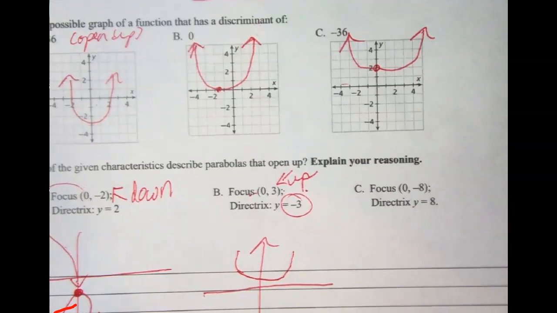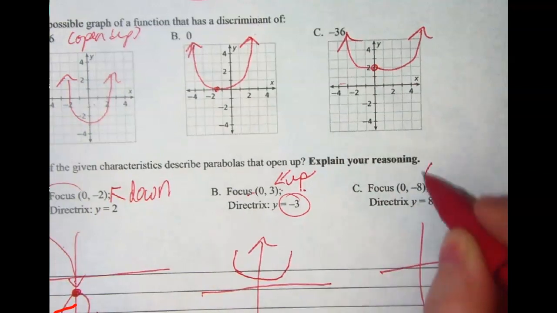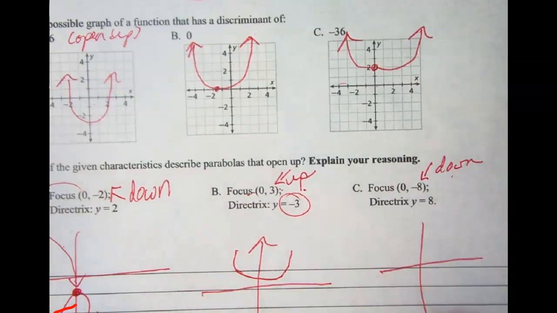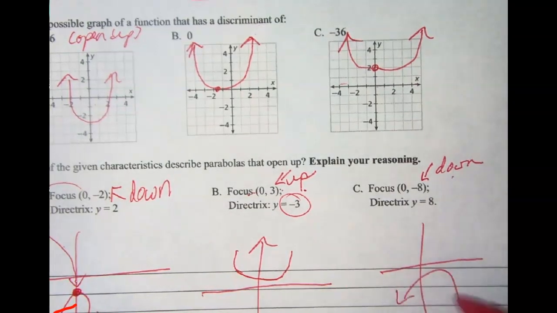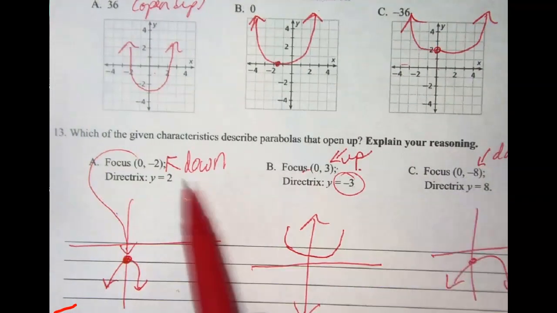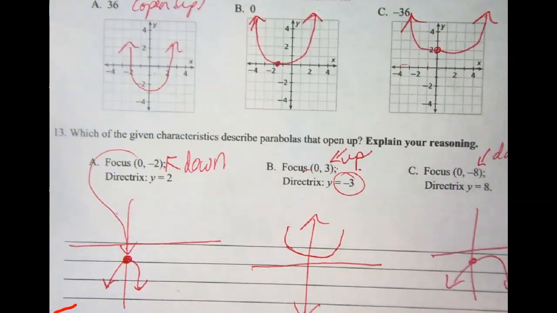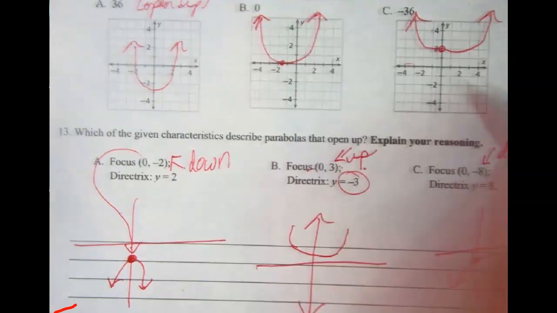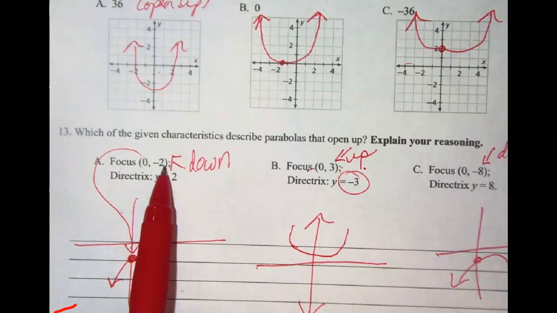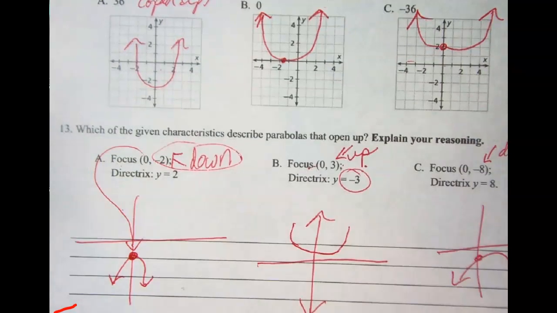And then the last one, same kind of deal. So the focus, I'm just looking at it and we have a negative number. That's going to tell me right away that it's going to open down. And we're going to go something like this to be down. It doesn't have to be perfect, but we know what makes something open up or down, meaning the focus for this part. That's explaining the reasoning. So if you said this opens down because the focus is 0 and the y coordinate is -2, that would be a reason why it opens down.